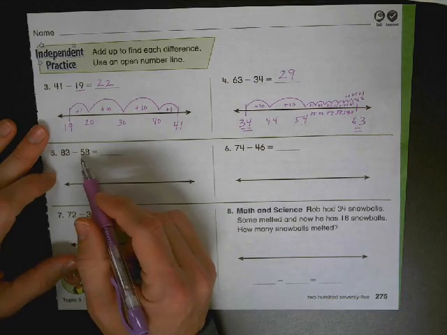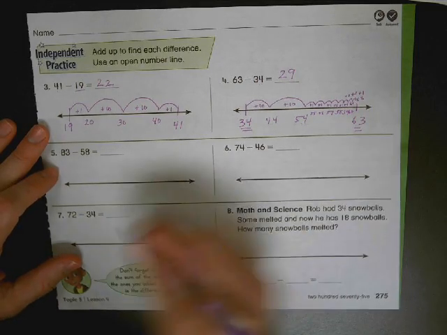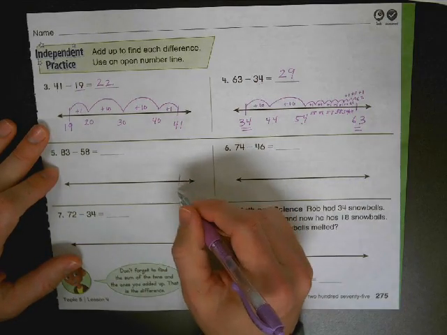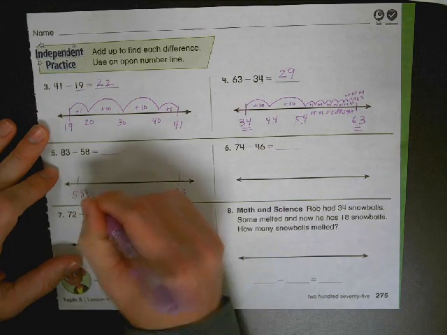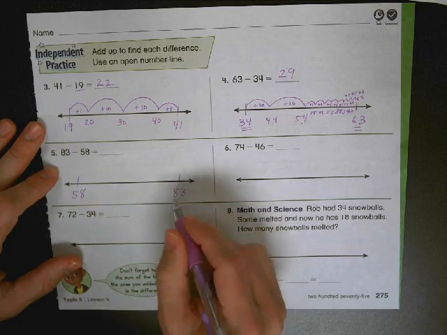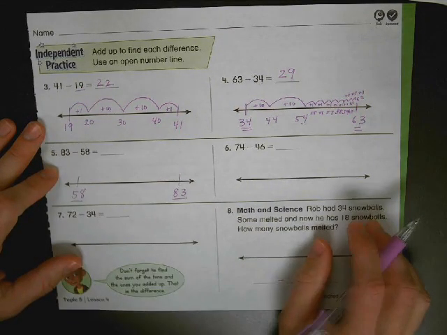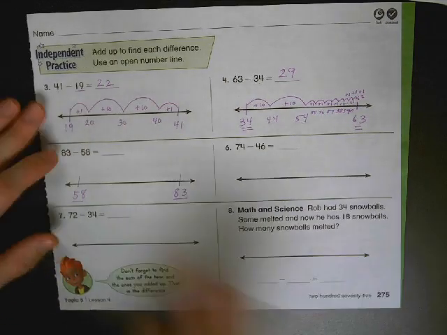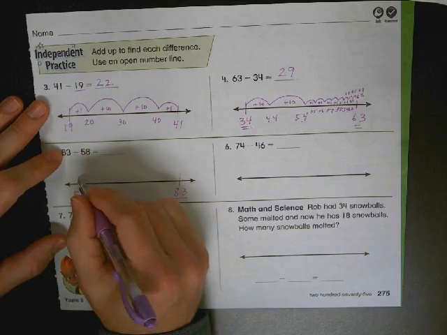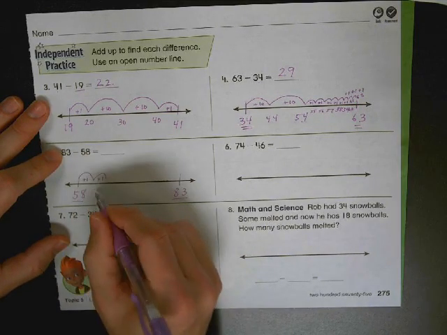83 minus 58, open number line, using addition, adding up to find the difference. First step, stick your minuend and your subtrahend on the number line. Minuend, that's where I need to end up. Subtrahend, that's where I'm starting. So starting at 58, this is logically closest to a 10. So I'm going to go plus 1, 59, 60.